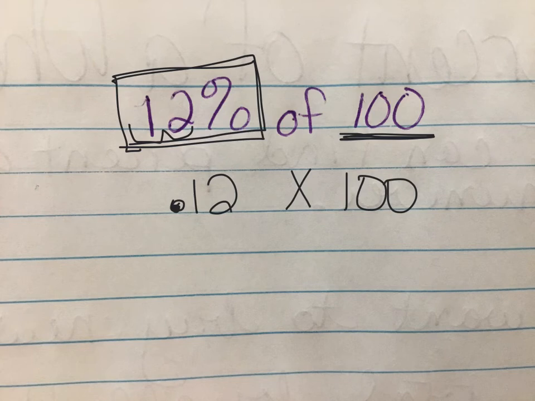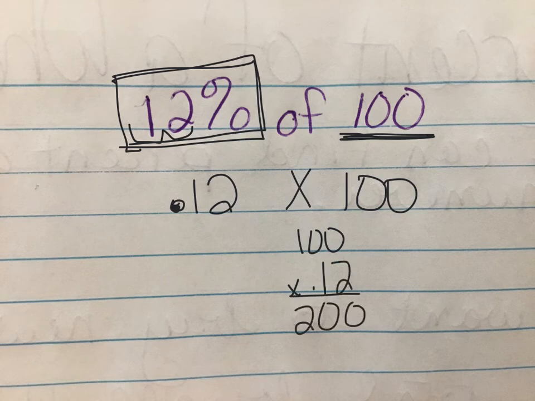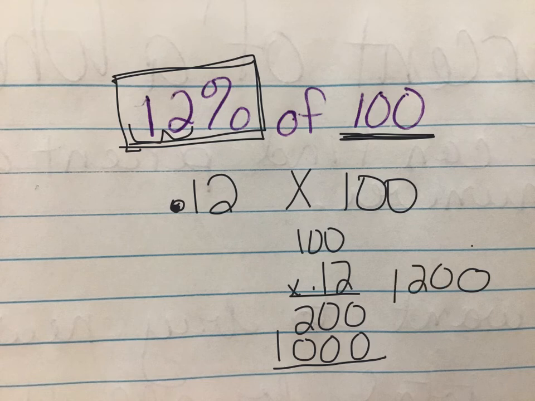Let's check our work. 100 times 0.12, 0, 0, 2, drop down a 0, 0, 0, 1. When I add it up, I ran out of room, so I'm going to come over here. And then I have to put my decimal in. There's two numbers behind the decimal, so I move it twice. 1, 2. And I get an answer of 12. 12% of 100 is 12.